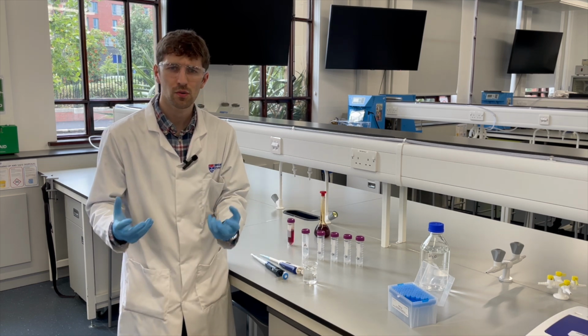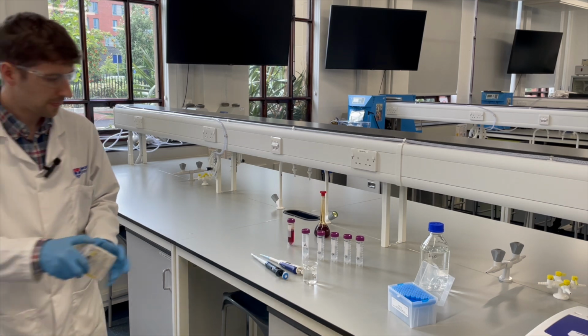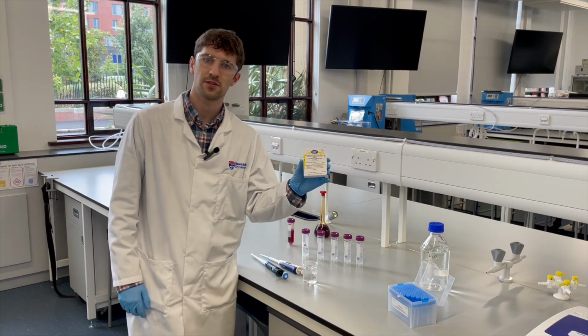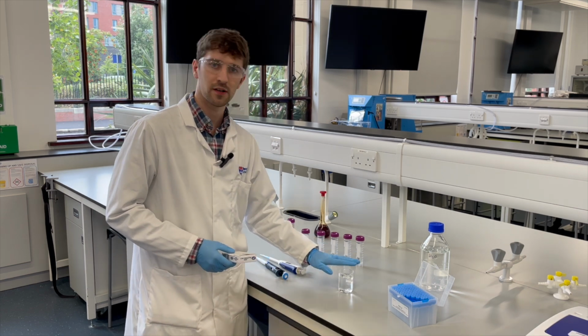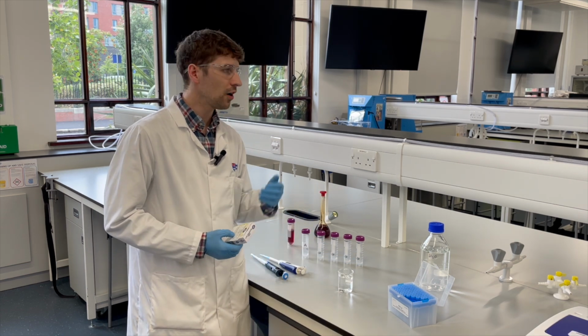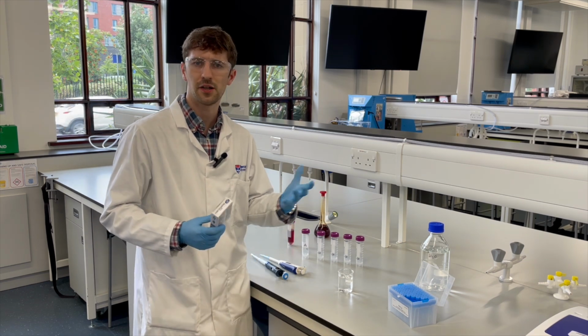Calibration curves are used to relate an experimental unknown to a known quantity or value. So what does that mean? Well, let's say we had some aspirin tablets, and we put them into a beaker of water, and we want to determine how quickly and how much aspirin gets released over a period of time.